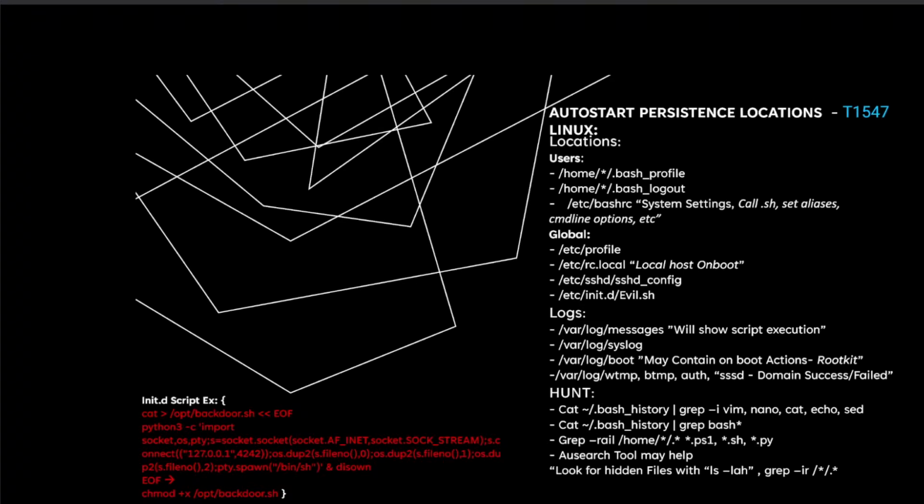The equivalent for File Explorer hidden files is going to be your Linux command of ls -lah, or recursively grepping for anything that's starting with a dot. That's still pretty relevant, I feel like, for hiding things within Linux.